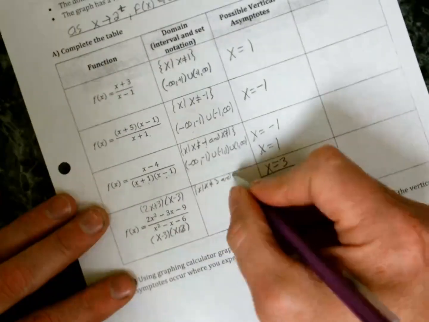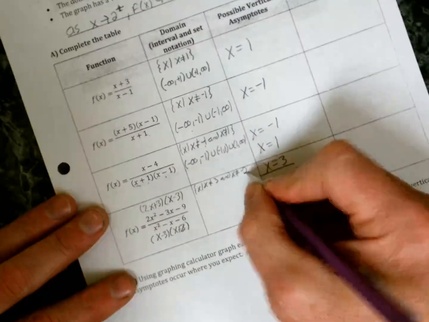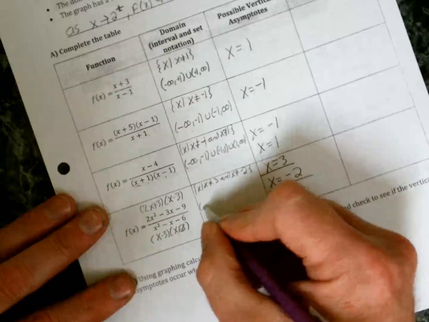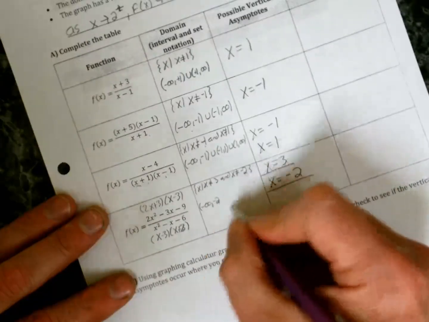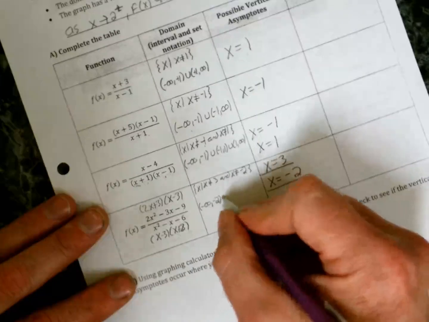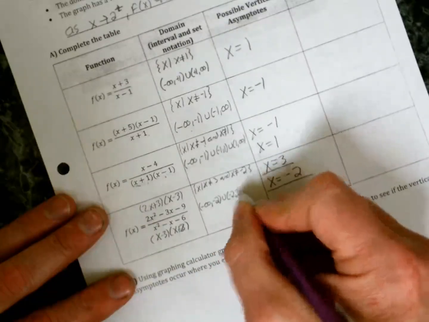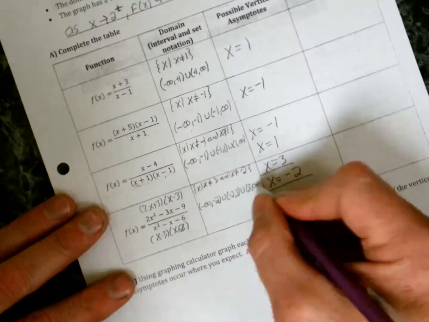And I should have probably done it in a different order. x cannot be -2, because I'm going to have to do that in reverse order here. So in set notation, I've got from negative infinity all the way to -2, which we're not allowed to be, union, and then everything in between -2 and 3.